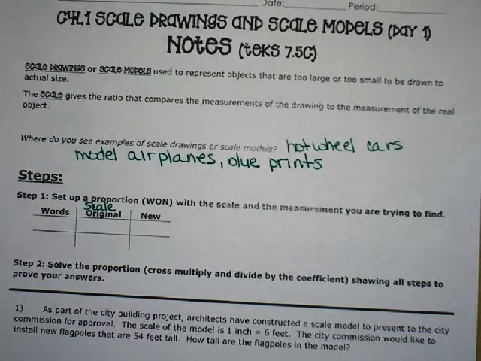You will then solve the proportion by cross-multiplying and dividing by the coefficients, showing all steps to prove your answers. We want to make sure that when we are cross-multiplying, we will show each step. Do not forget to divide each side of the equation by the coefficients.